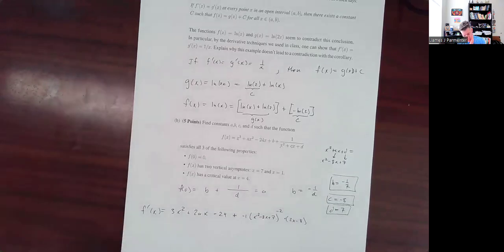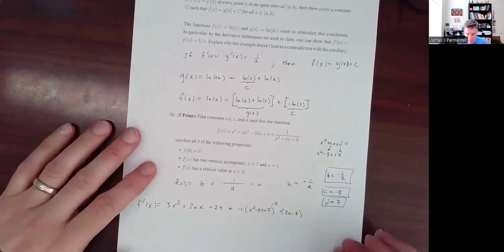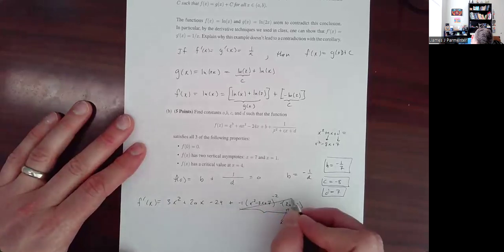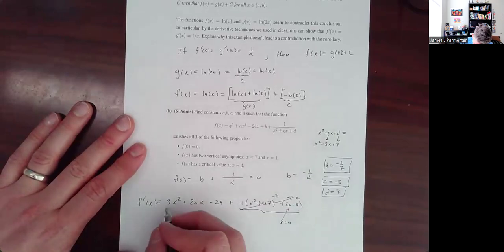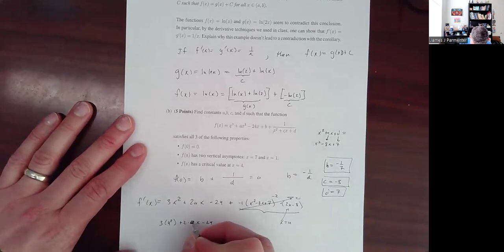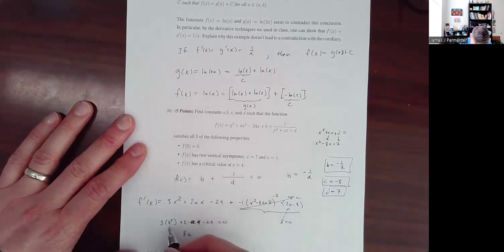Cool. Okay, so this actually isn't so bad. Really we just have to make sure that this turns out to be 0 when we plug in 4. Notably, when I plug in 4, that part's going to be 0. So I need to plug in 4 and get 0 here. So 3 times 4 squared, plus 2 times a times 4, minus 24 has to equal 0. So 8a, 3 times 16 is 48, minus 24 is positive 24. So it looks like a is going to have to be negative 24 divided by 8, which is negative 3.